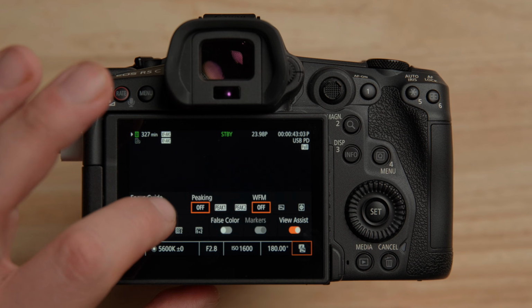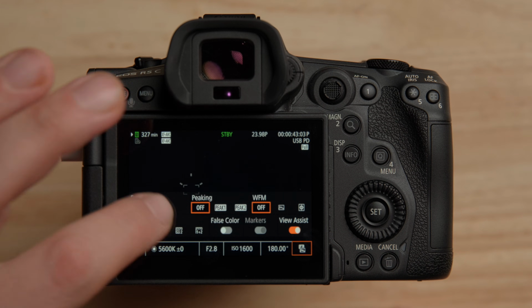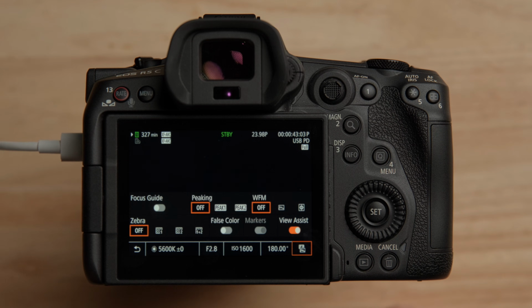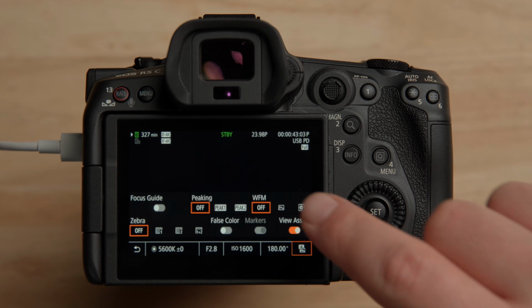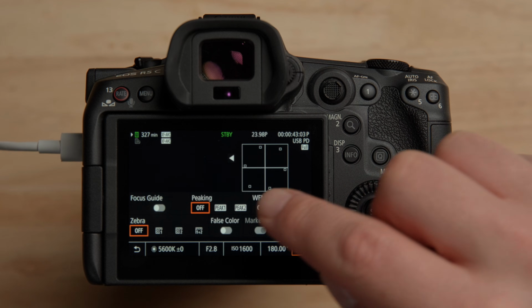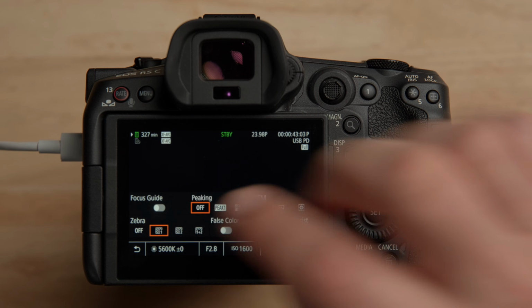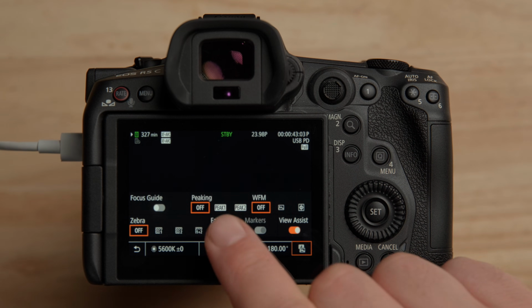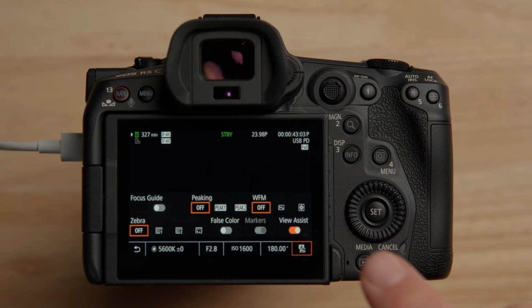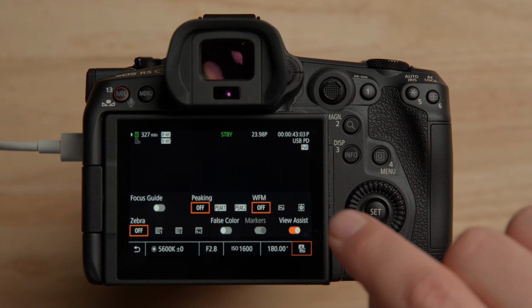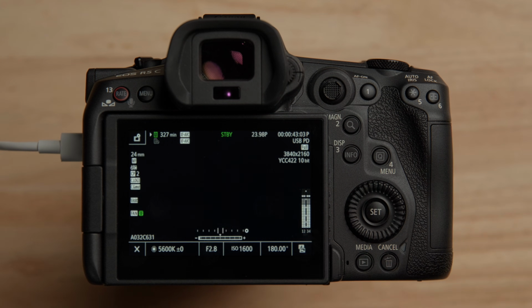So you can turn focus guide on and off here without going into the menu. I know I showed you before all the long ways of getting in there. You can turn peaking on and off, the waveform you can turn on and off, the vector scope. You can also turn zebras on and off if you're using those. You can turn false color on and off here, which I actually usually set to a custom button. And you can also turn the view assist on and off here too. So really handy to have that right in there.